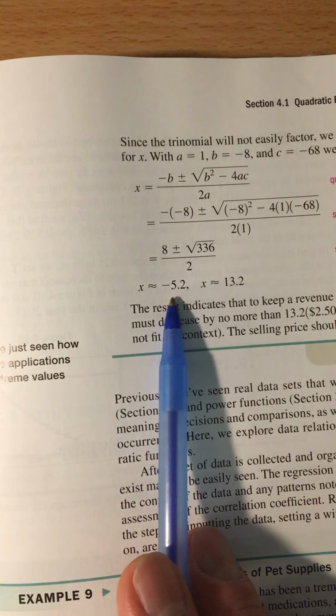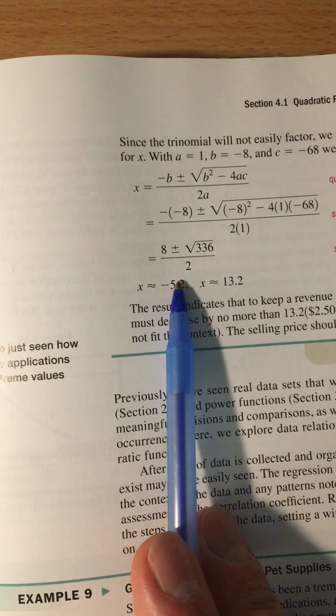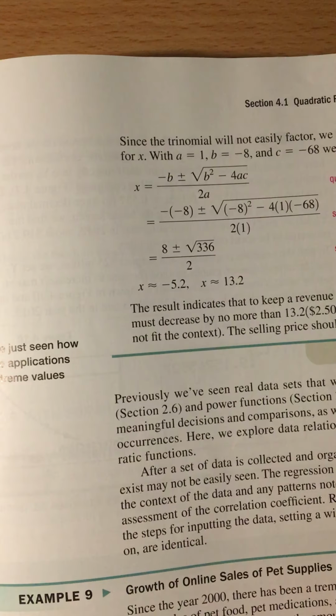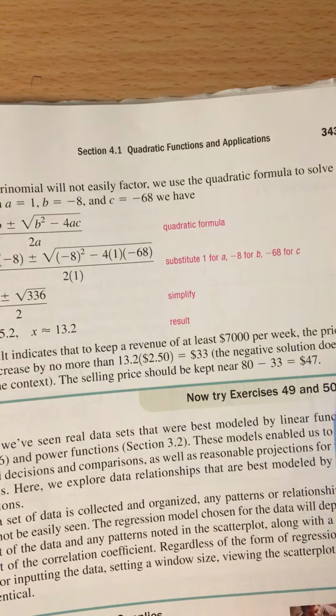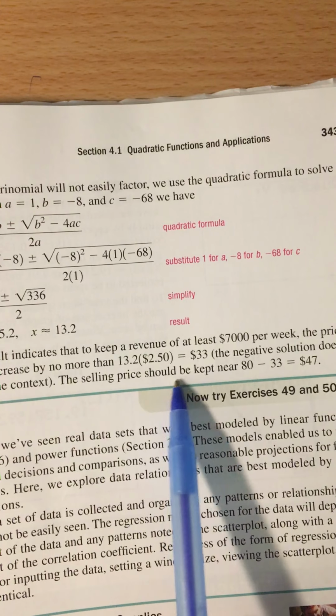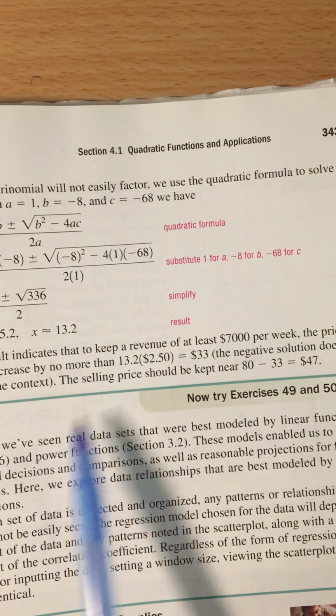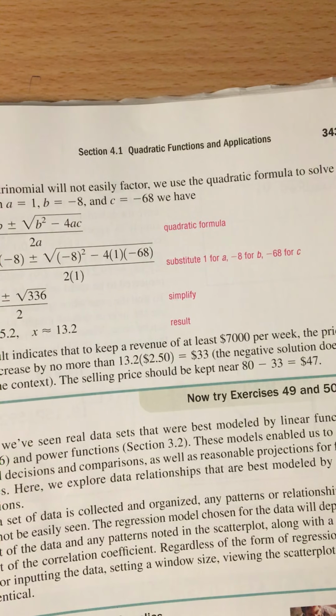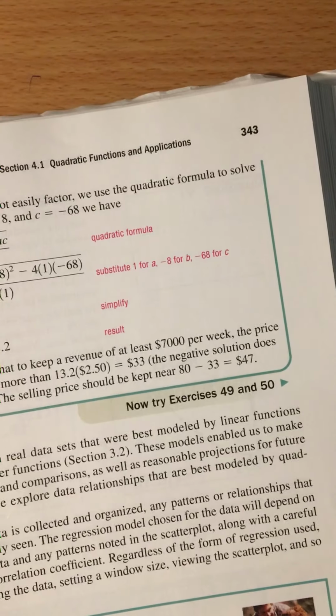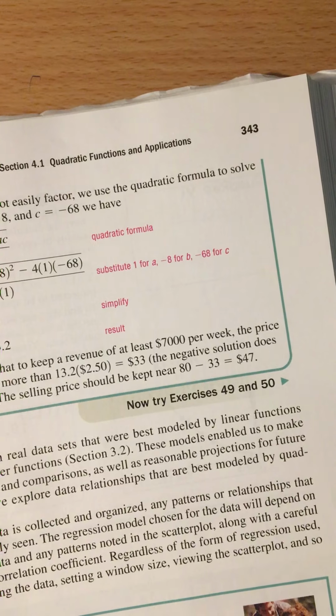Okay, well, obviously this value is not acceptable because it's negative. But we use this value and $33, the negative solution, obviously. The selling price should be kept at 47. Okay, but anyways, those are the little details of the example. But please look at that example. It's important.